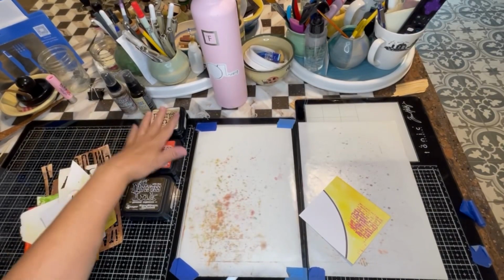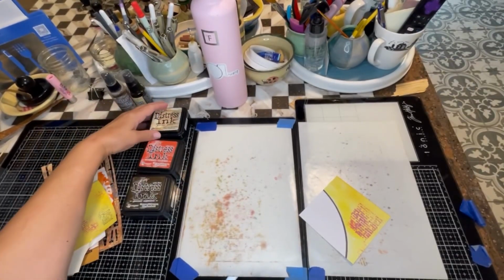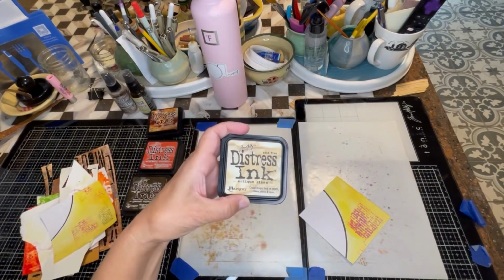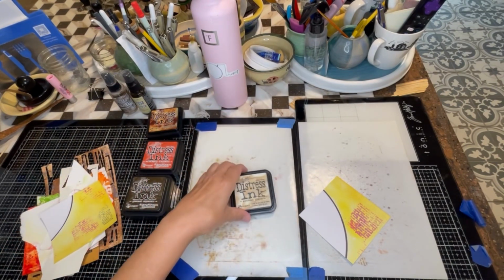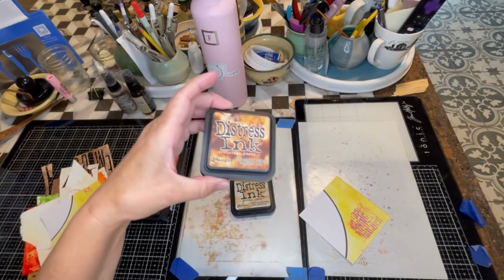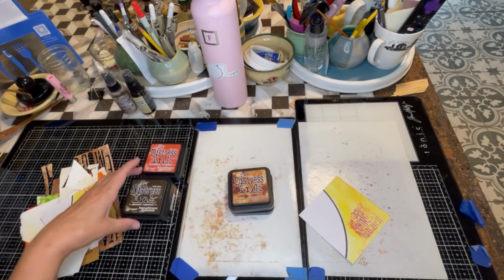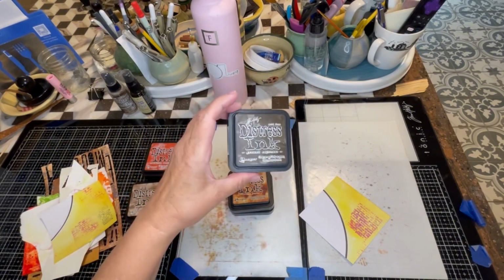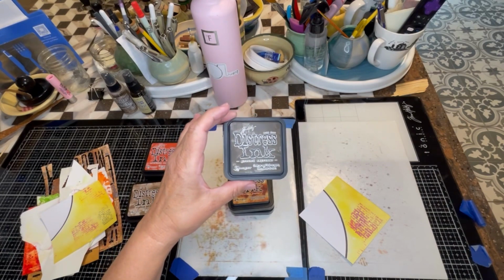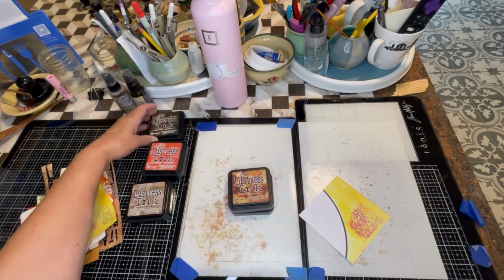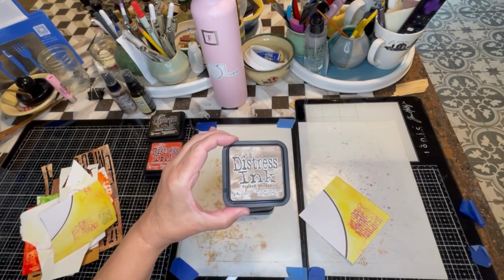Okay, so I've got some colors set aside. Antique linen, again, another favorite. Vintage photo. I've got ground espresso, which if I use it, it'll be like one of the last things that I use. I have frayed burlap.